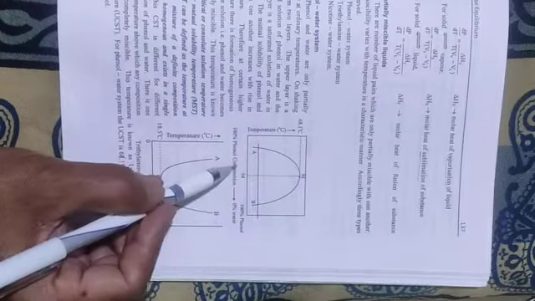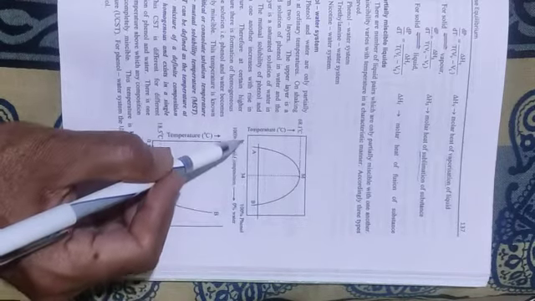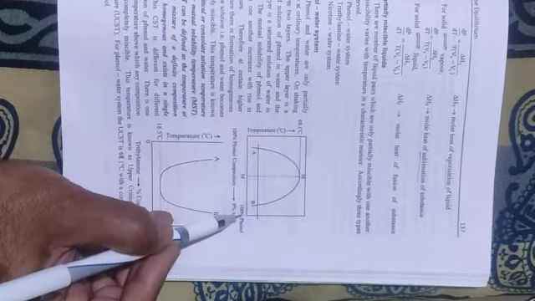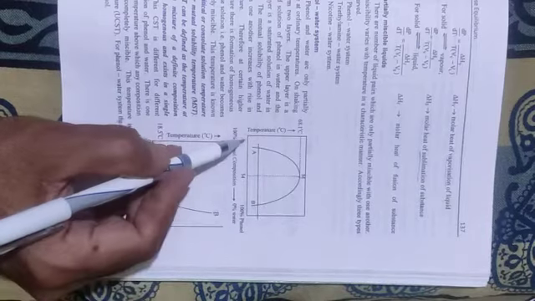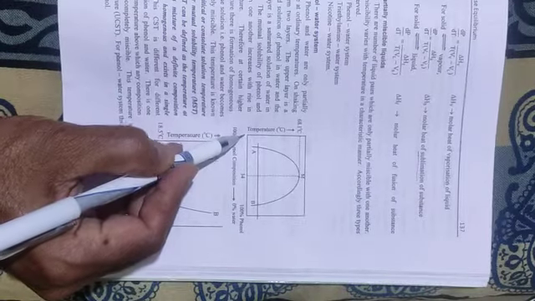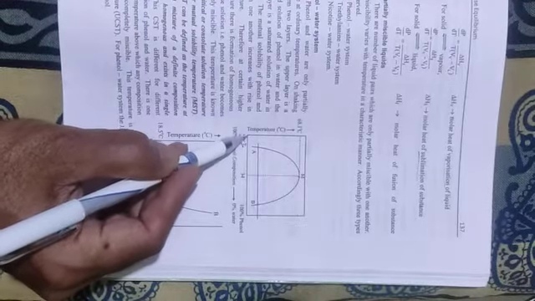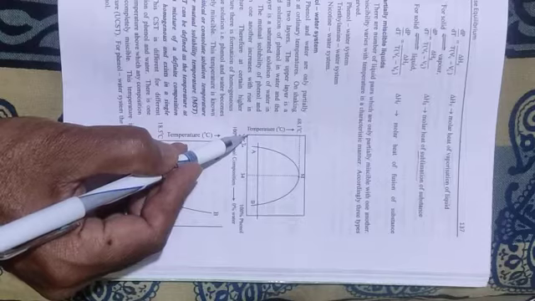If we plot a graph of percentage of phenol, here at the initial state there is 100% water, that is 100% H2O, which means 0% phenol.